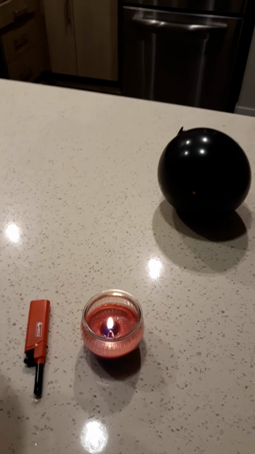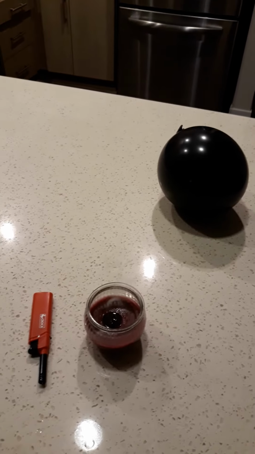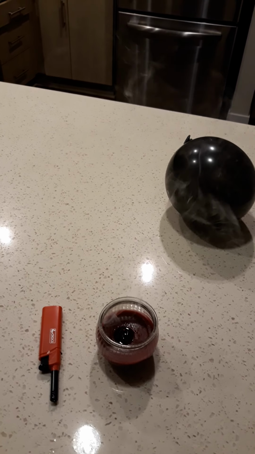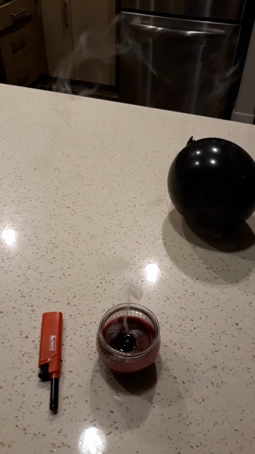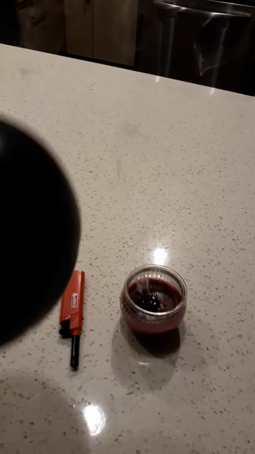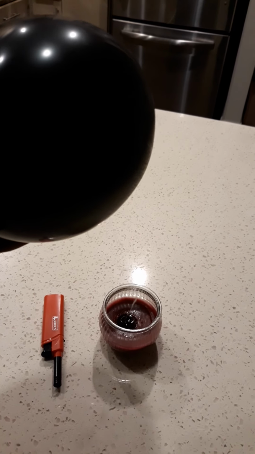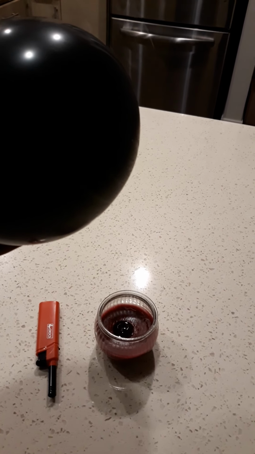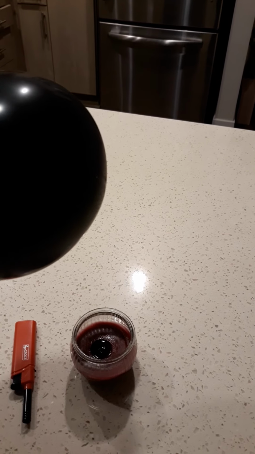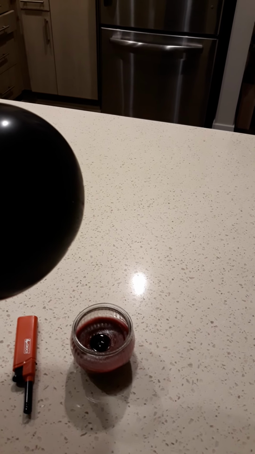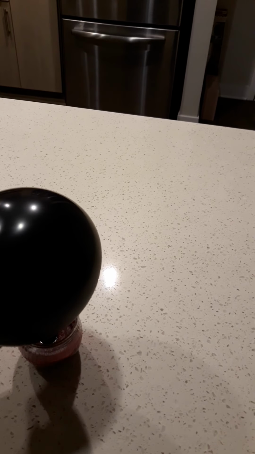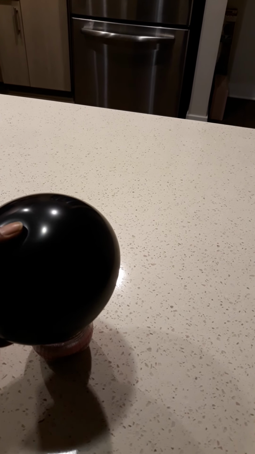Here's the first one. The balloon popped. For the second experiment, for the comparison, I have a balloon that is filled with some water along with air. I am going to take this balloon and do the exact same thing as I did with the other balloon, which is place it over the candle and watch what happens.